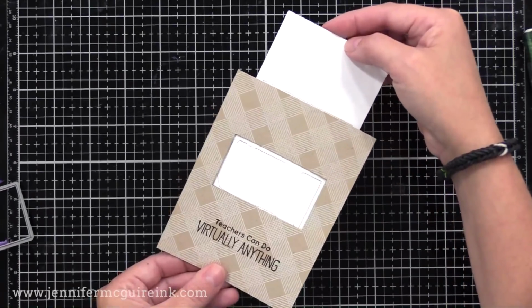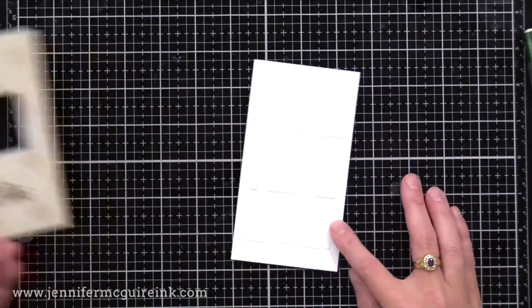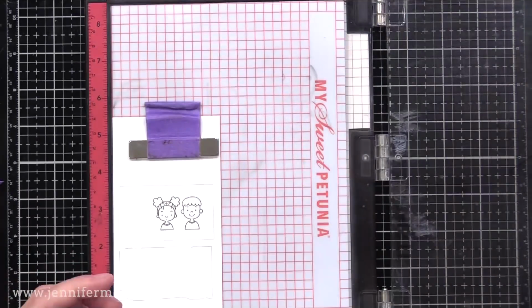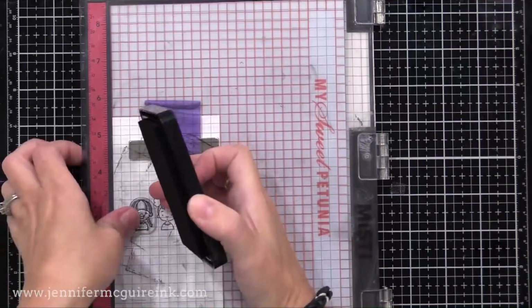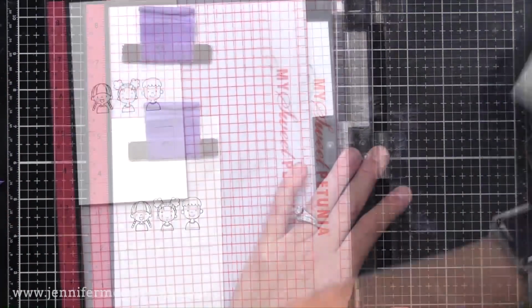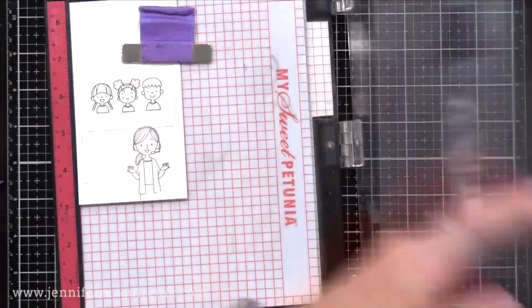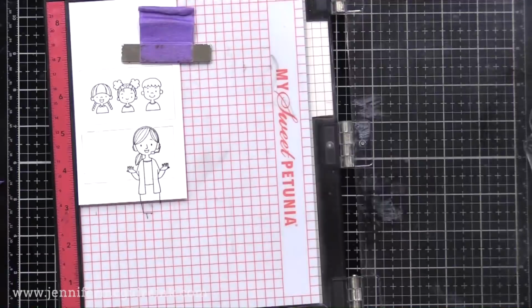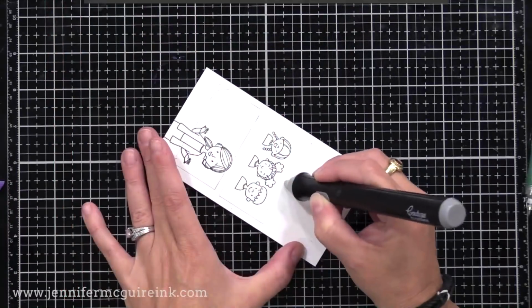Okay, so now it's time to do our stamping inside of those traced rectangles. In the middle rectangle, I'm stamping 3 little kids. One looks like Lila and 2 of her friends. And then in the bottom rectangle, I'm stamping the teacher. Don't worry if your stamp images hang out of your pencil line. It's not a problem. No one will ever see it. I then will erase those lines.